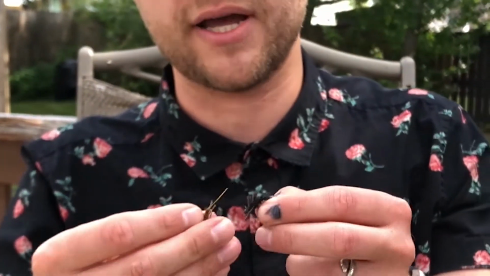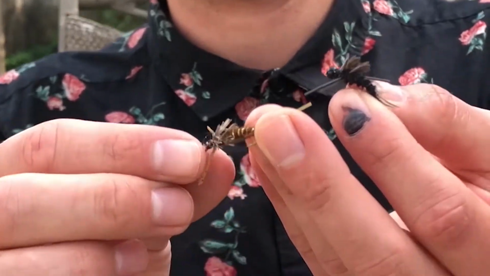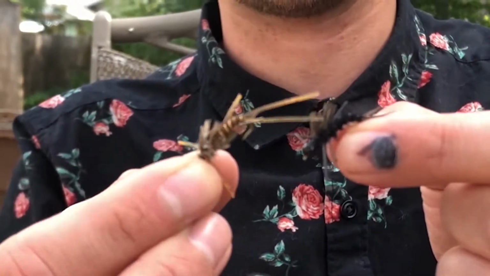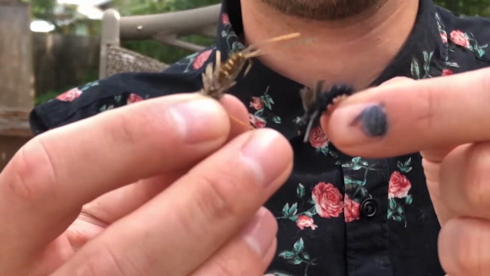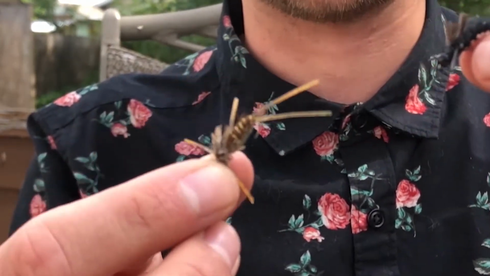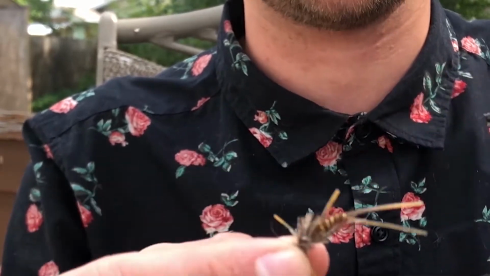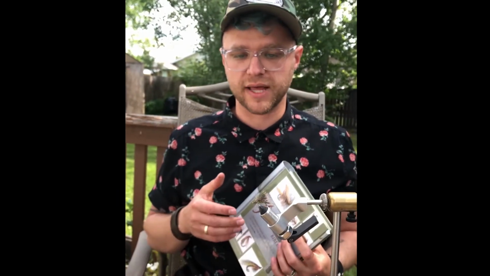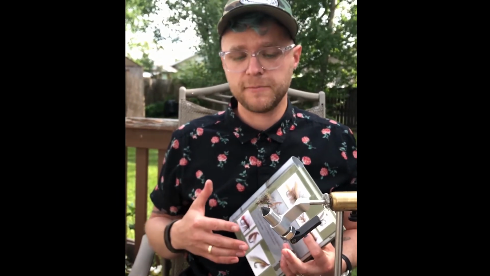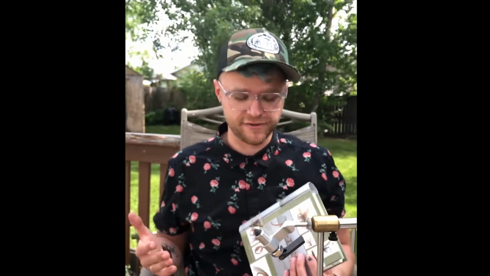And then, like the stonefly, the rubber leg stonefly is again very changeable, very adaptable to any kind of color or size that you want to use. And these are just wet flies that are supposed to simulate nymphs and larvae in the water. So with all different colors and different kinds of fur and feather, you can use the same techniques, the same pattern, to get an infinite variety of flies.